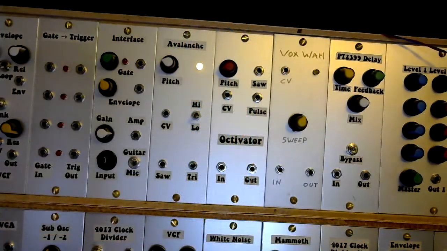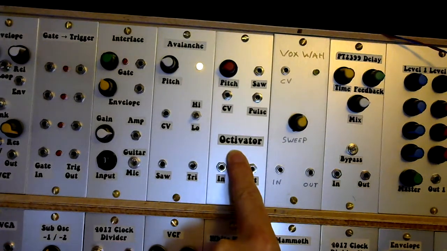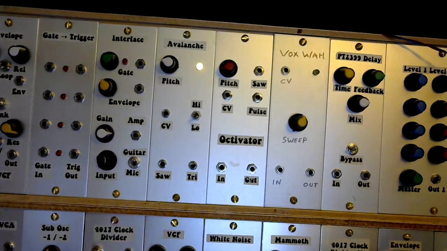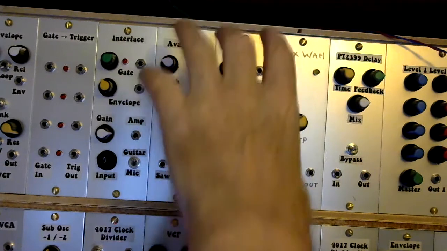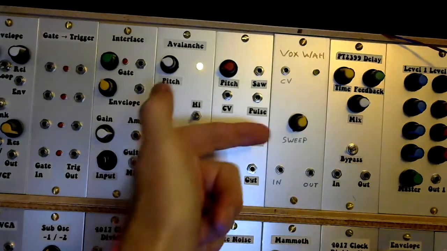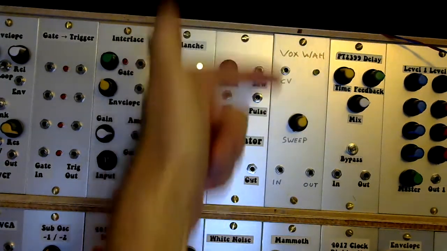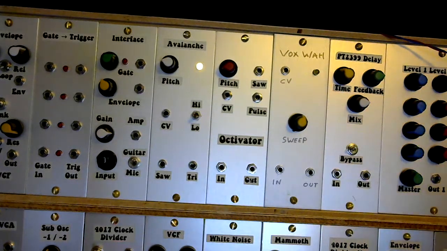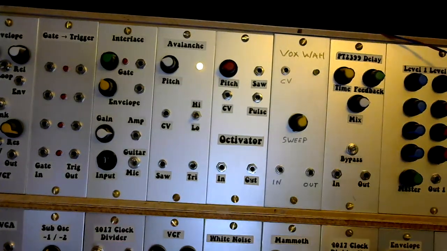As you can see from the label, this panel here is the Octivator module. As I mentioned at the beginning, it's in two parts. So if you look above the label, this is the VCO.